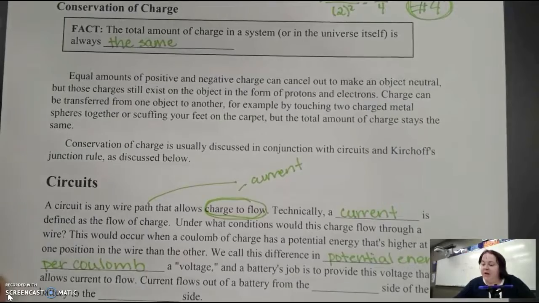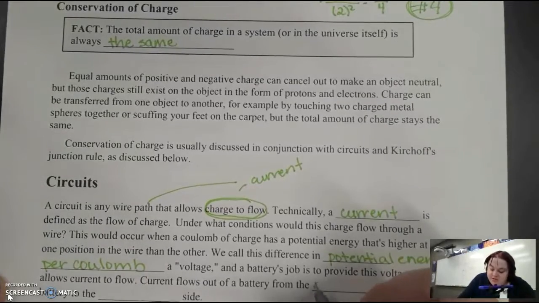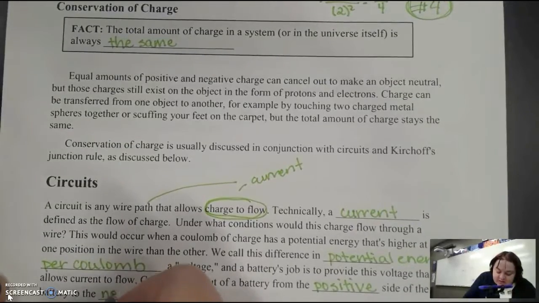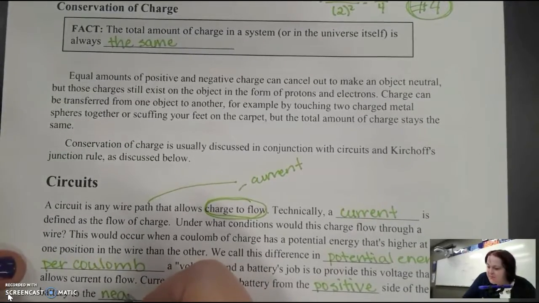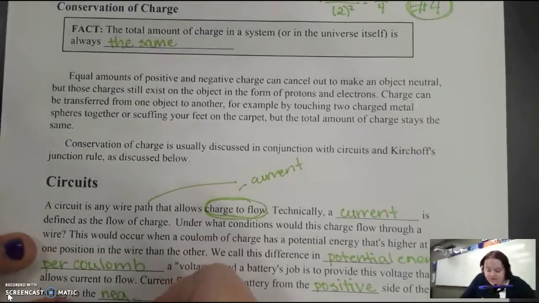Current flows out of a battery from the positive to the negative. I can never spell the word negative. It's an A.